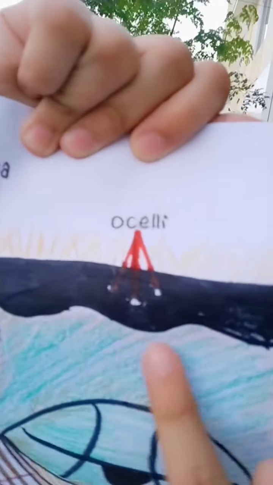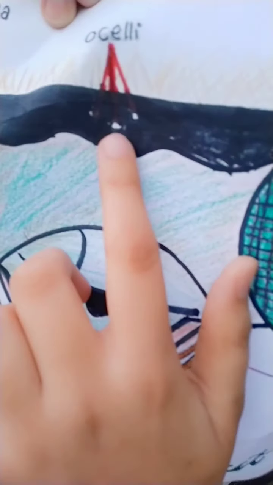Okay, next, ocelli. Those white dots that you can see, it's not very visible because I colored it in too much, but those are the ocelli, the white dots there.